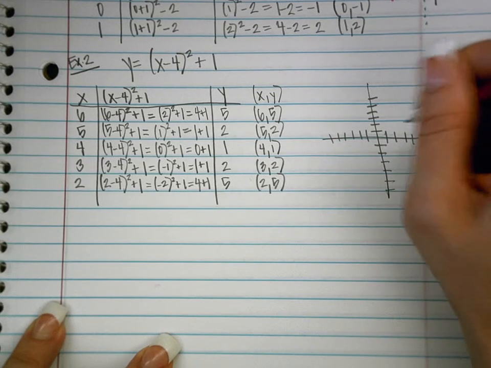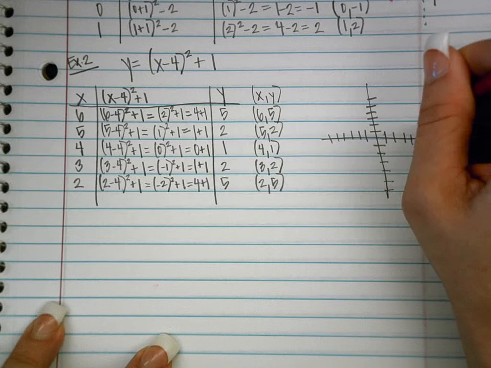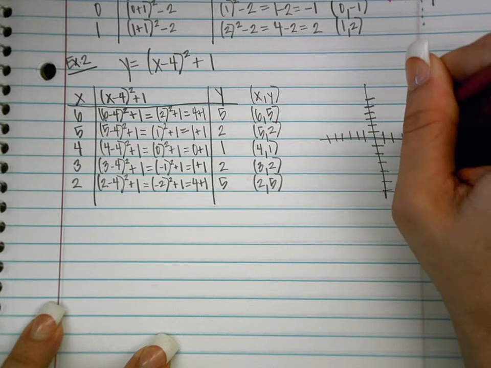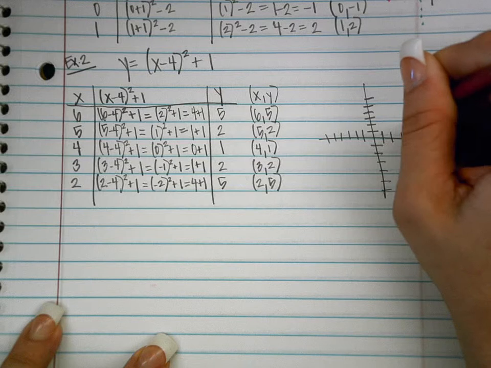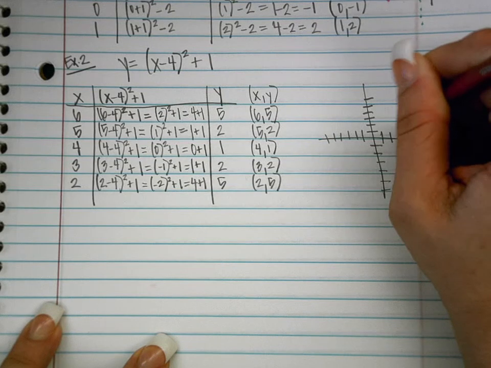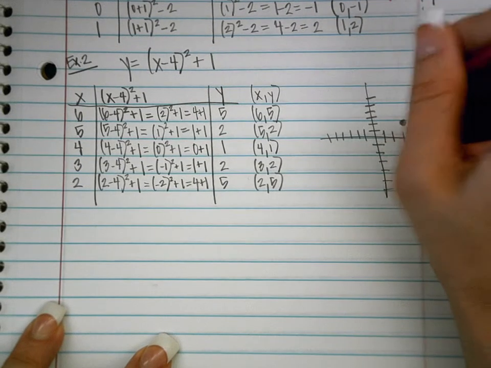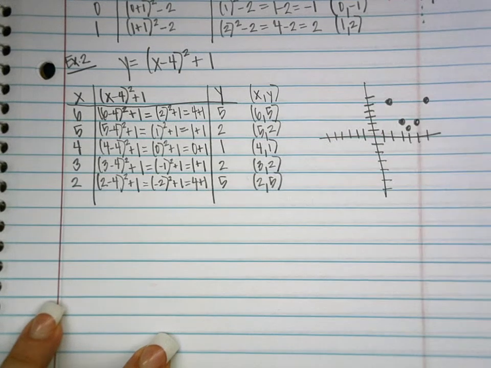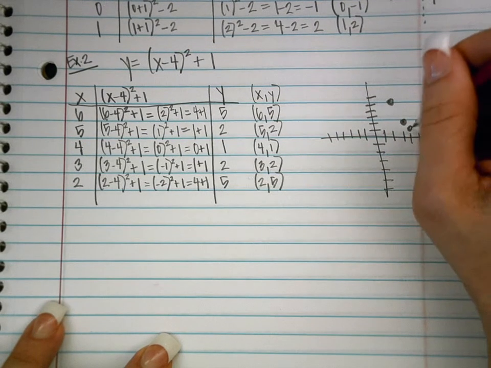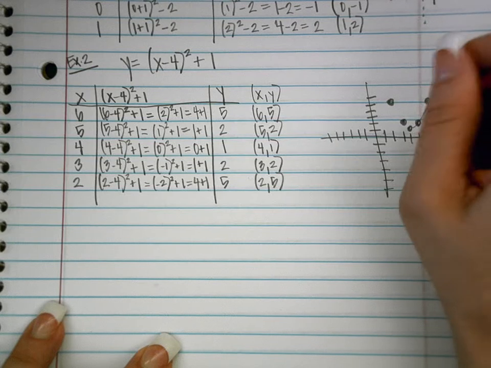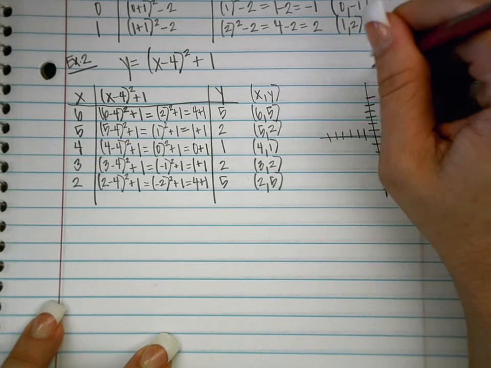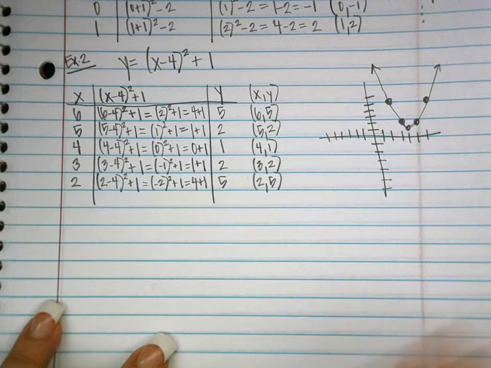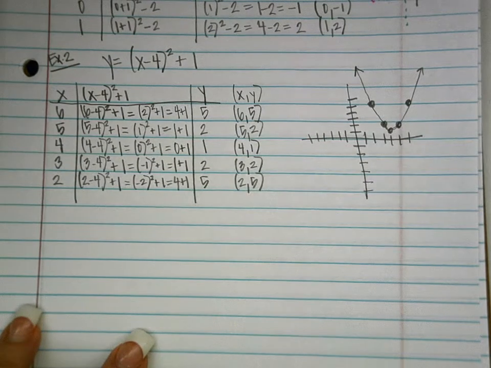Then I was over 5 up 2, over 4 up 1, over 3 up 2, and over 2 up 5. Connect the dots with a parabola shape, so kind of like a U shape, not necessarily a V. And from there, you should be able to label the vertex and line of symmetry.